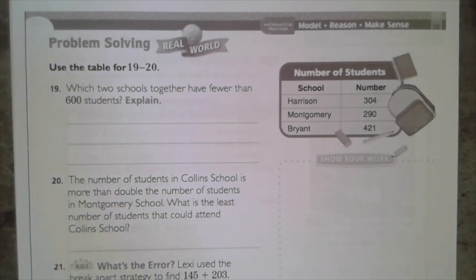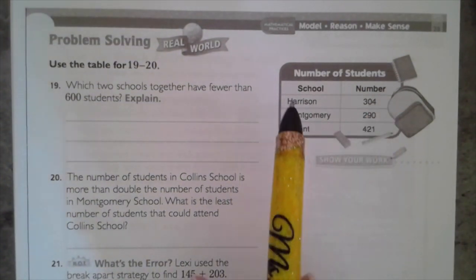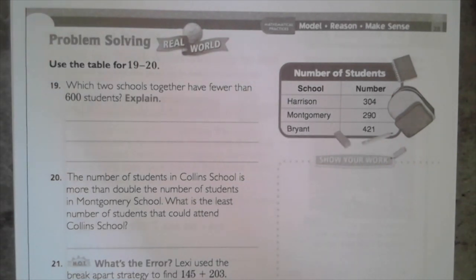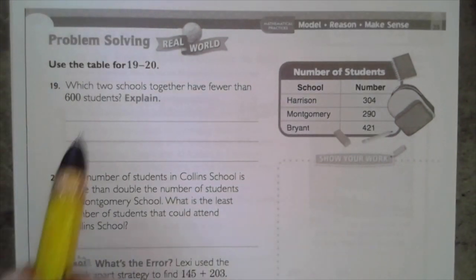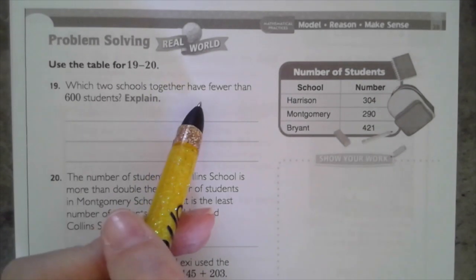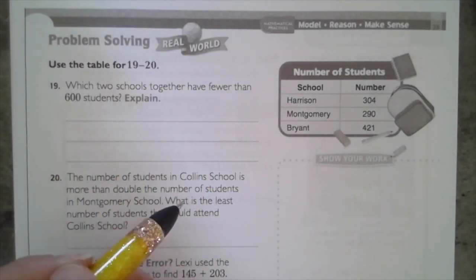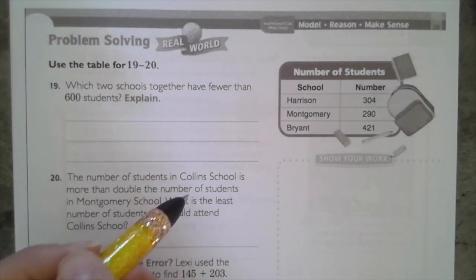Okay, so we have a chart here with some schools and the number of students at those schools. And it wants to know which 2 schools together have fewer than 600 students. Explain.